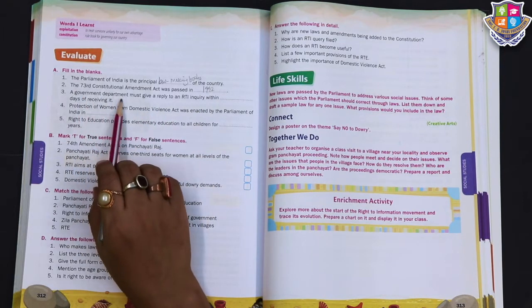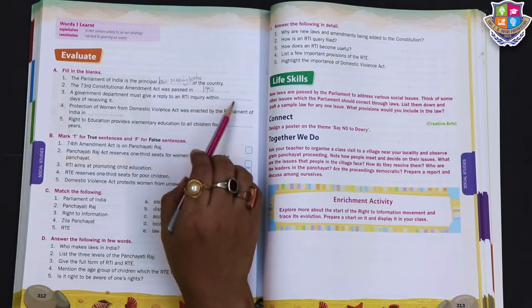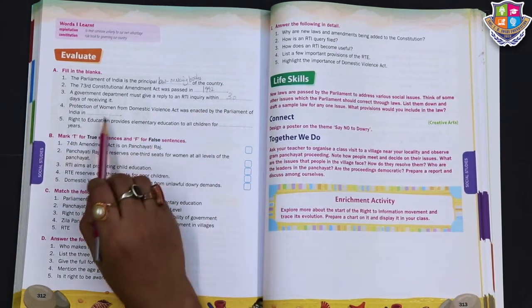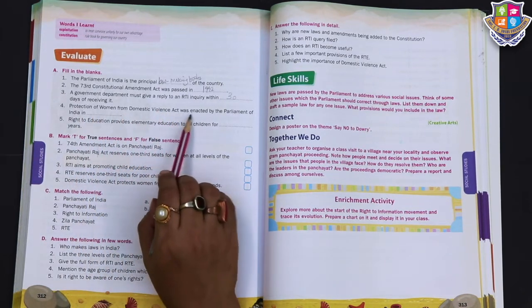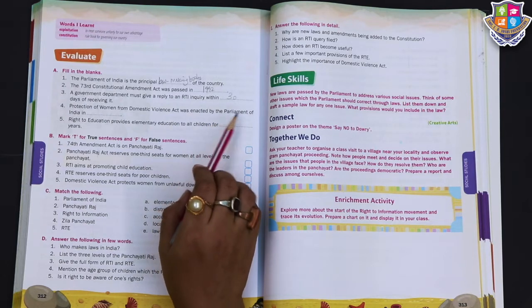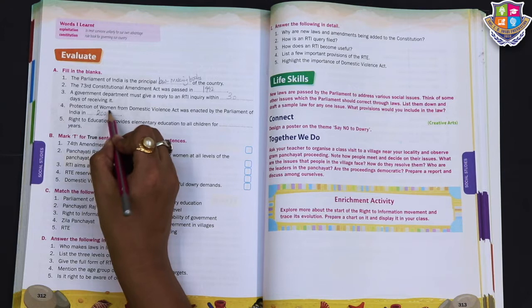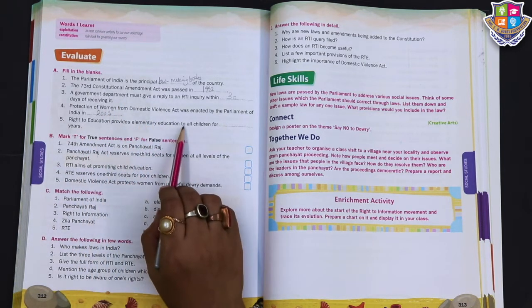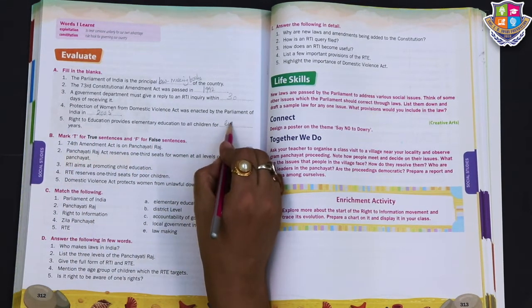A government department must give a reply to an RTI inquiry within 30 days of receiving it. The Protection of Women from Domestic Violence Act was enacted by the Parliament of India in 2005. Right to education provides elementary education to all children for 8 years.